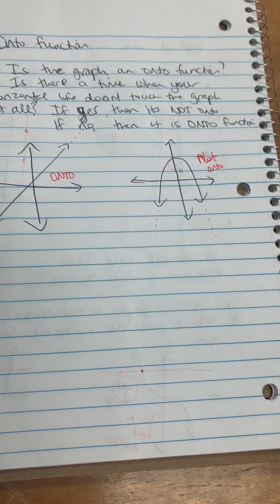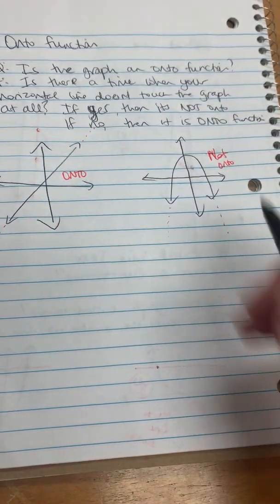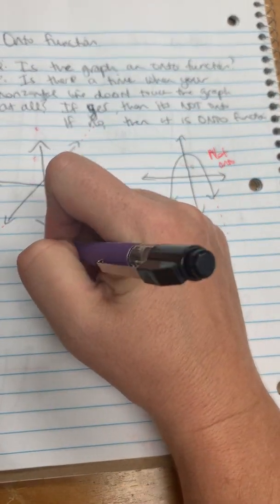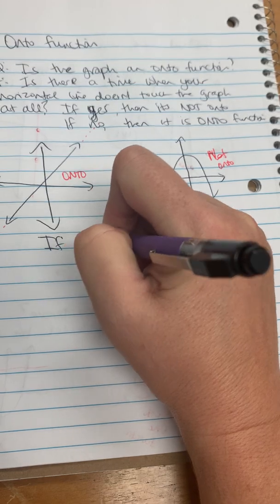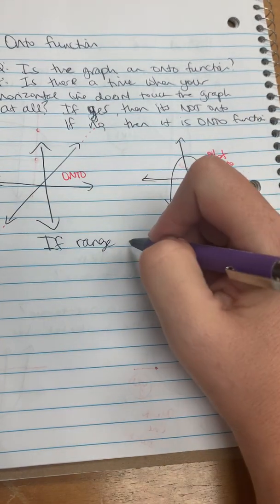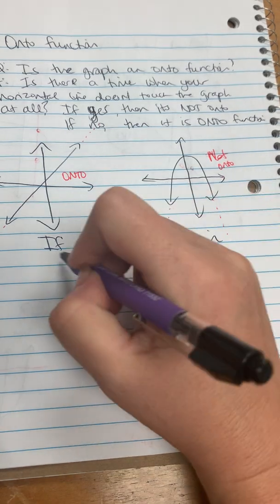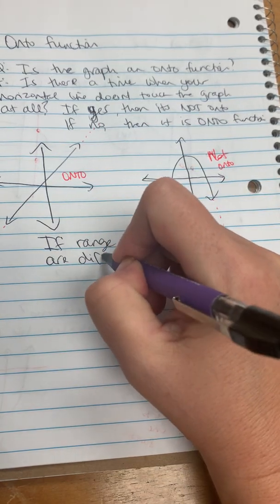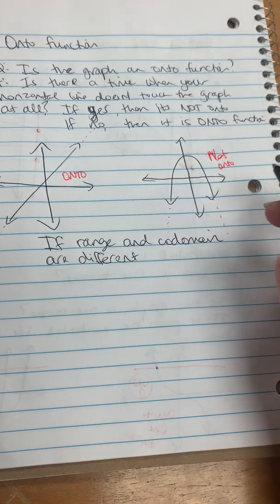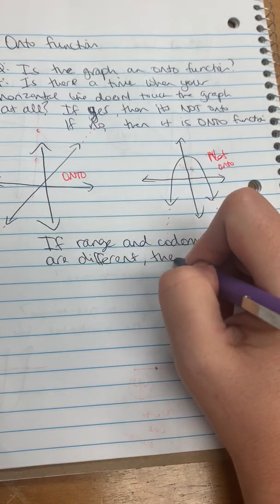There's also another restriction that we need to memorize or write down. If the range and the codomain are different, then it's not onto.